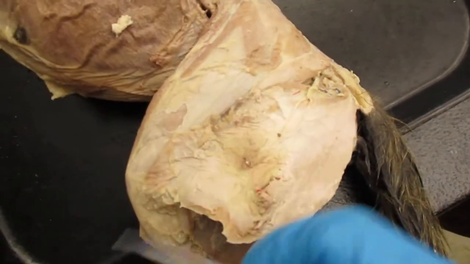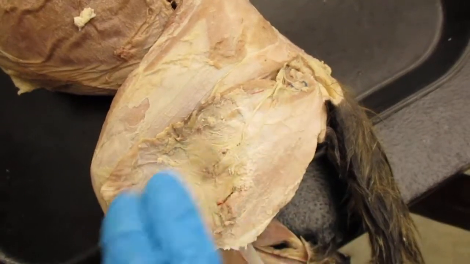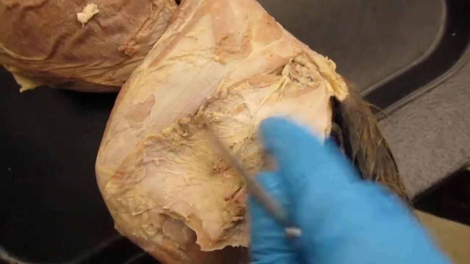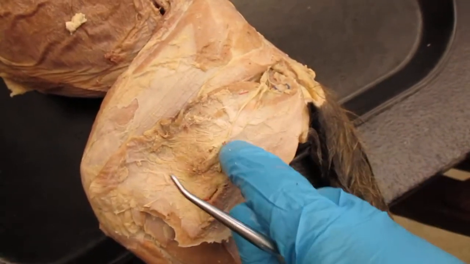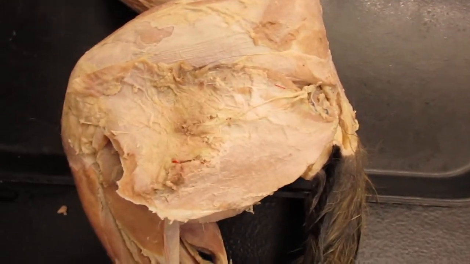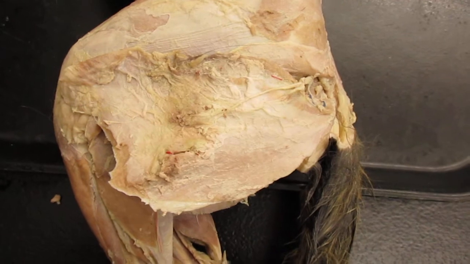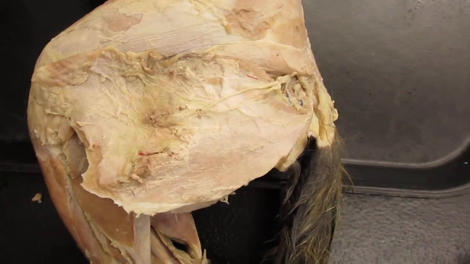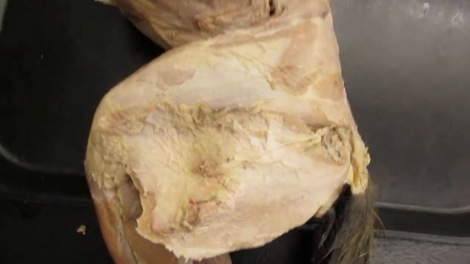This big muscle here is another hamstring muscle. That's called the biceps femoris. Biceps femoris is right here. Okay. Want to next move on and talk about, oh, forgot one.